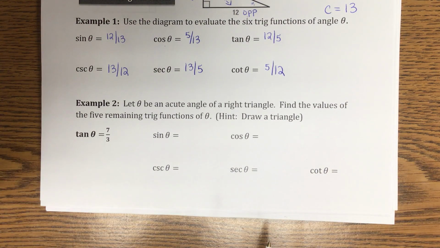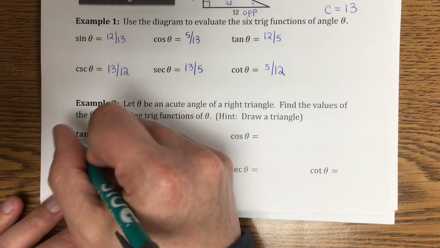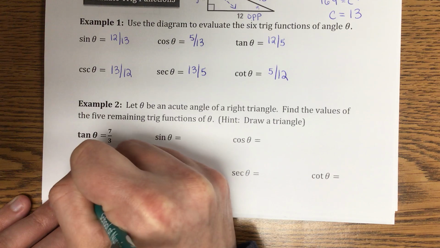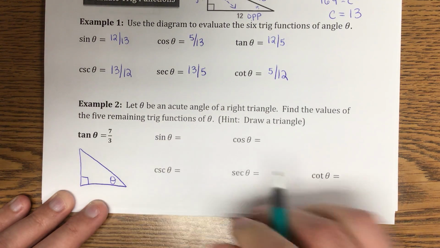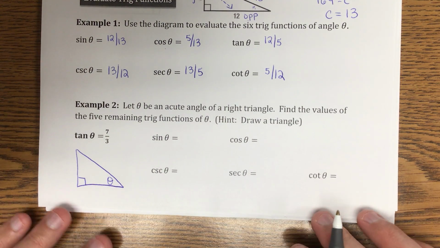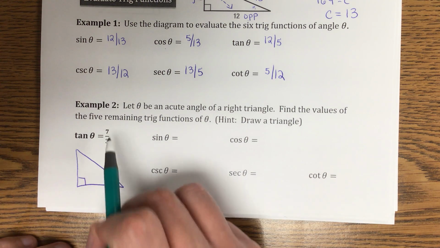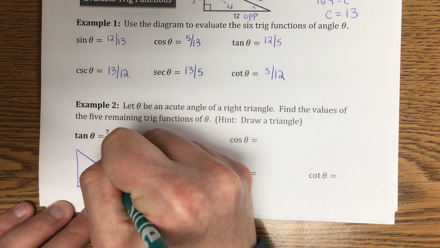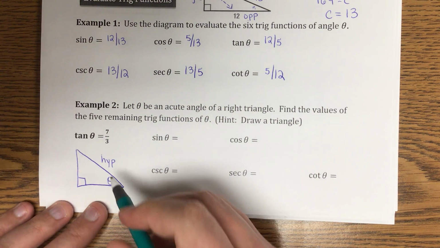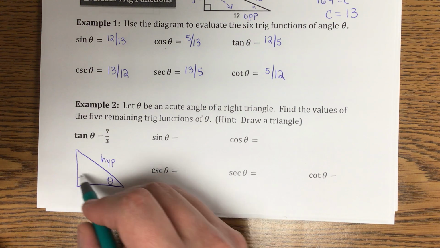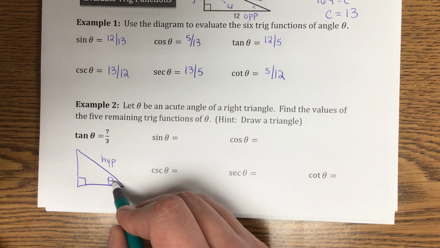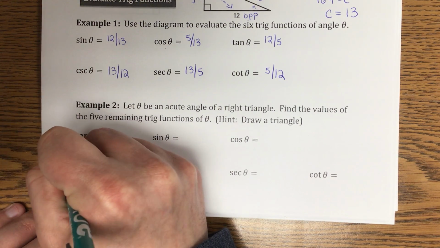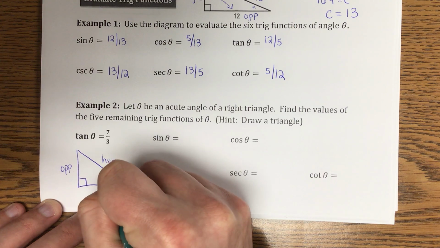Number 2, it says let theta be an acute angle of a right triangle. Here's my right triangle, and here's theta. Find the values of the remaining 5 trig functions, and they give us the tangent as 7 over 3. So what's really important to note is I should label my diagram. This is hypotenuse. That one's pretty easy. Opposite is actually going to be over here because I've put theta in this bottom corner, so I go across. So this one's opposite, which would leave this one as adjacent.